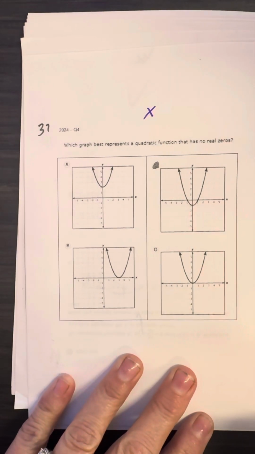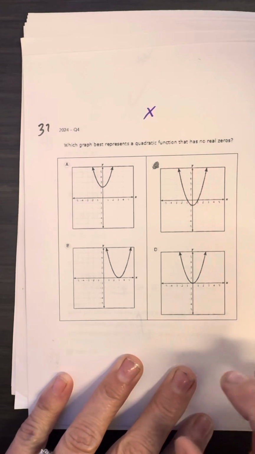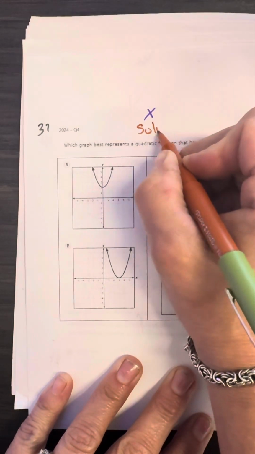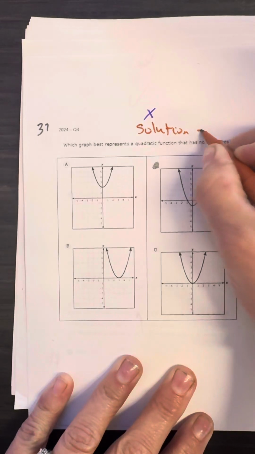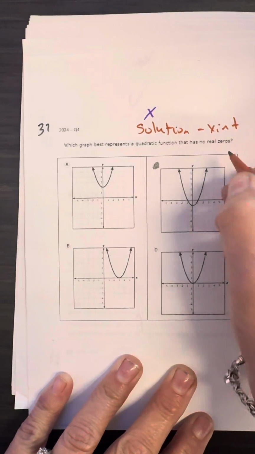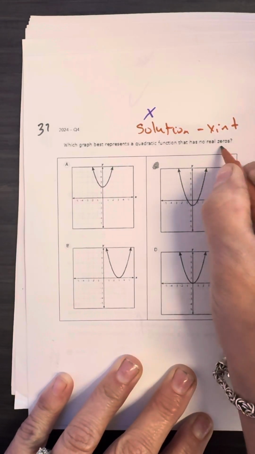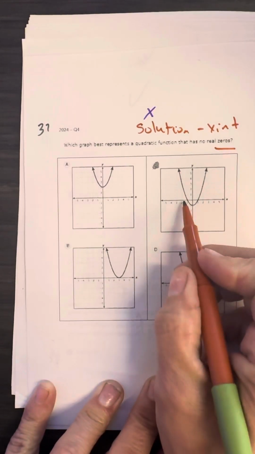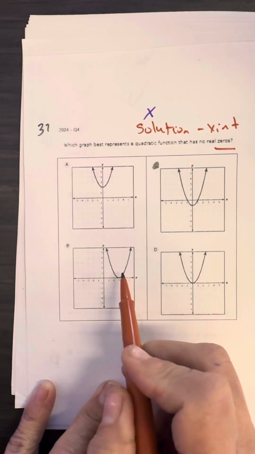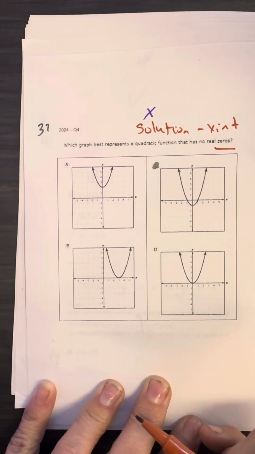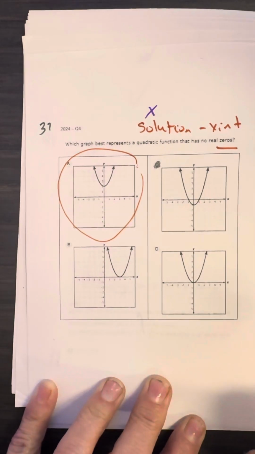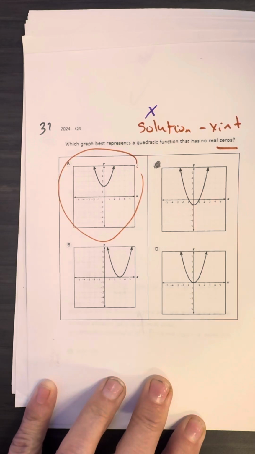What graph best represents a quadratic function that has no real zeros? So your solutions, which is your zeros, your x-intercept, and your zeros are all the same question. So this one has two solutions, and B and D have only one solution. So A represents the one that has no solution because it doesn't cross the x-axis.